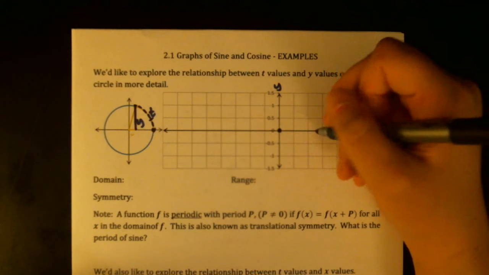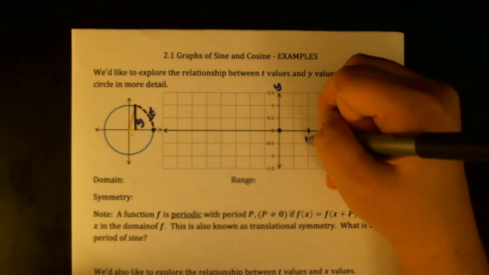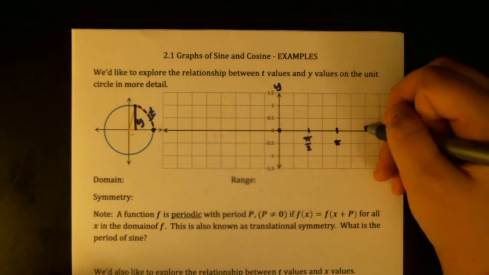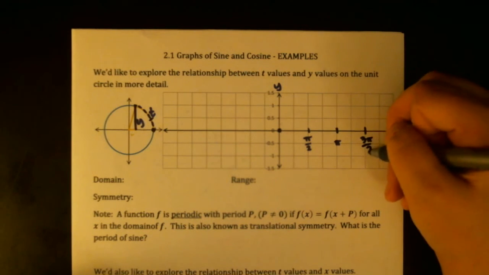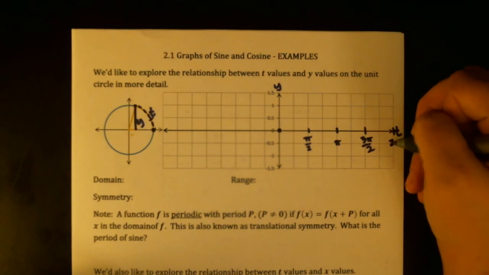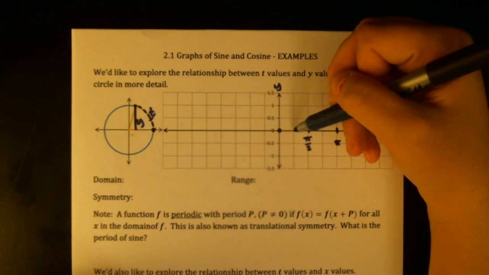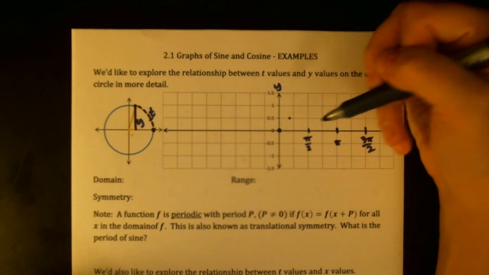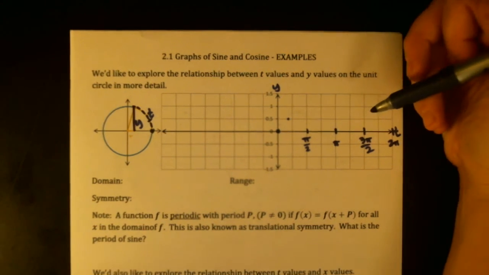So let's make this a pi over 2 and a pi and a 3 pi over 2 and a 2 pi. Okay, so a pi over 6 is going to be a little less than a pi over 4. So right around here we have a point.